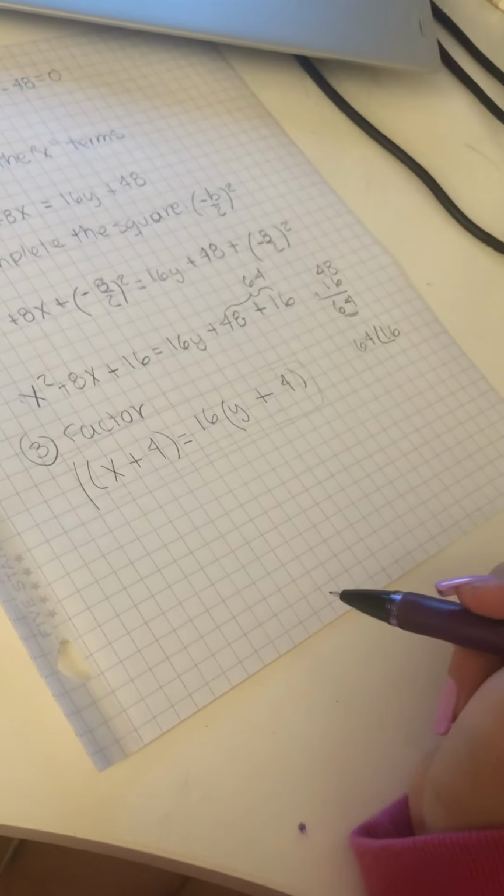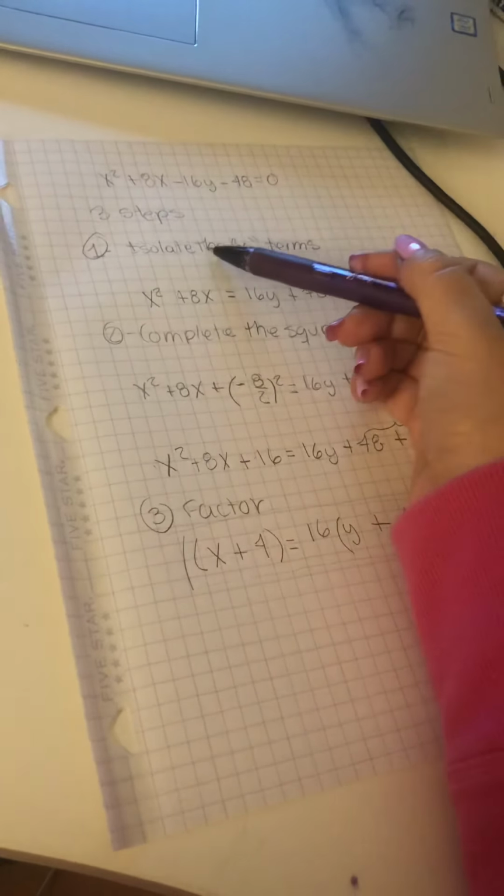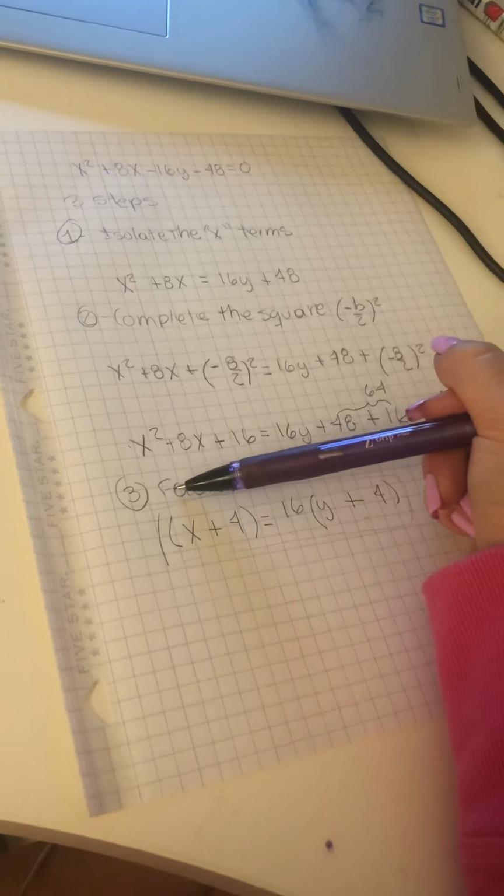And this one is ready to graph. And you just have to follow these 3 steps: isolate the x term, complete the square, and factor.